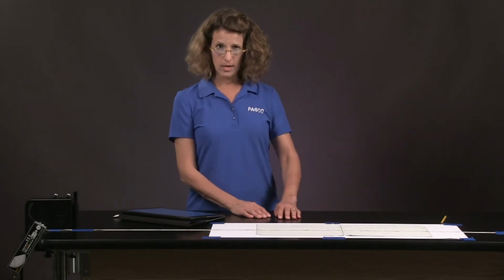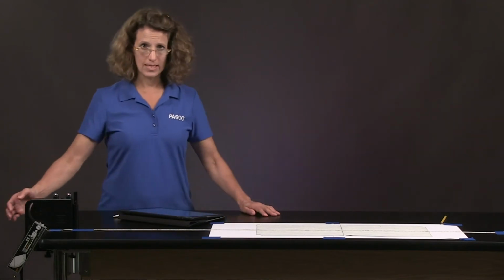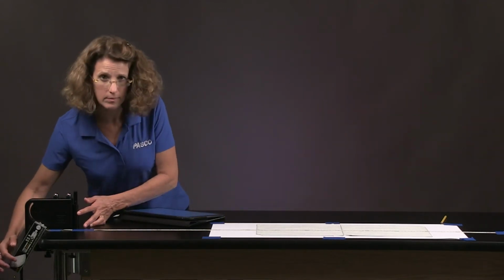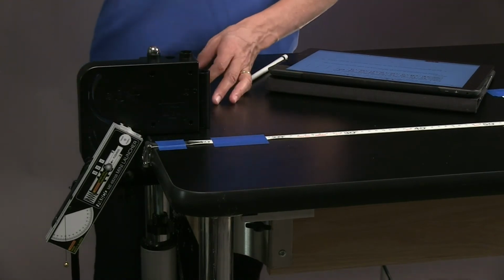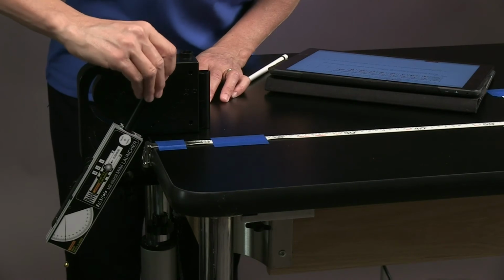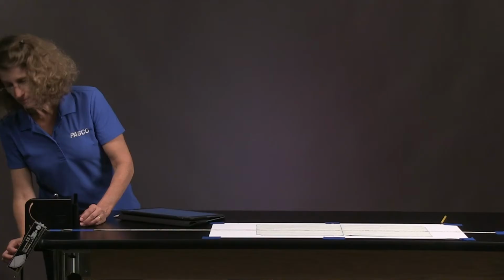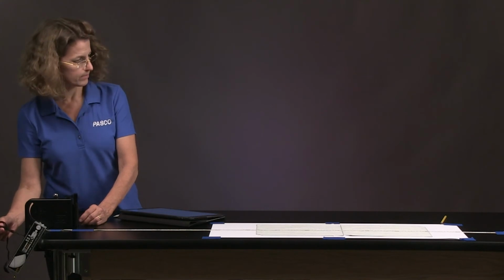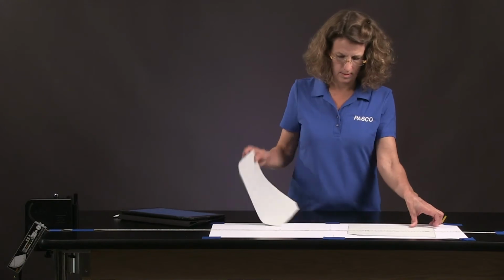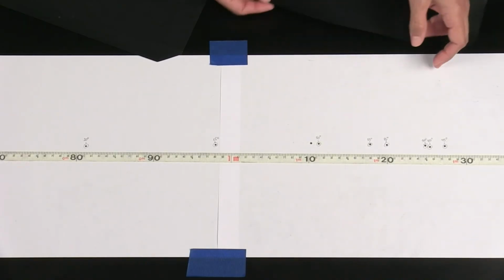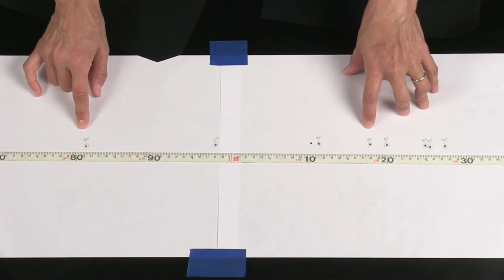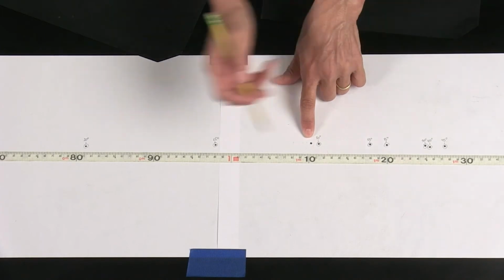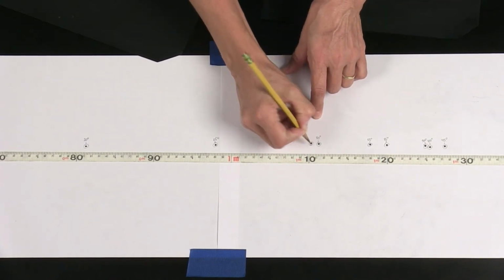For each trial, students should set up the launcher using the angle indicator to measure the angle. They should press in the ball using the push rod and pull up on the string to launch it. These labeled dots are from previous launch angles of 20 to 55 degrees. This dot is the last launch at 60 degrees.